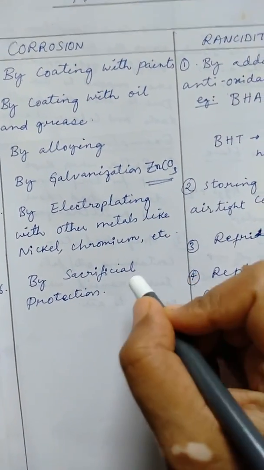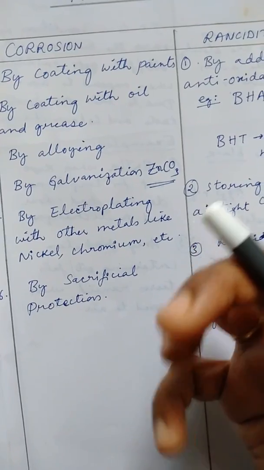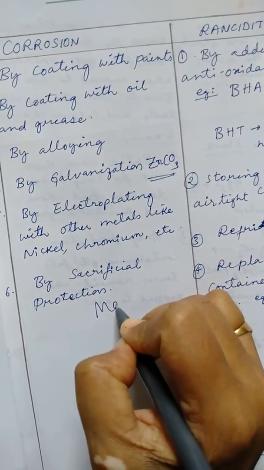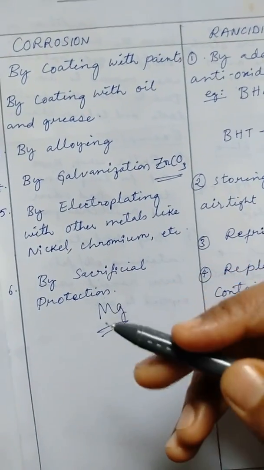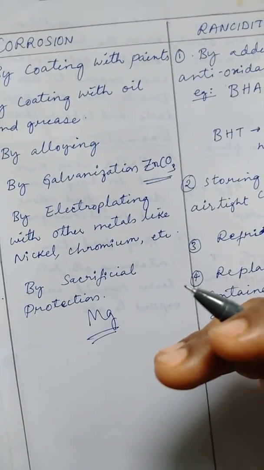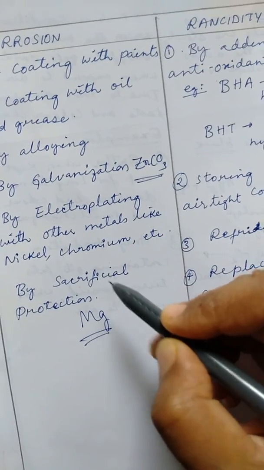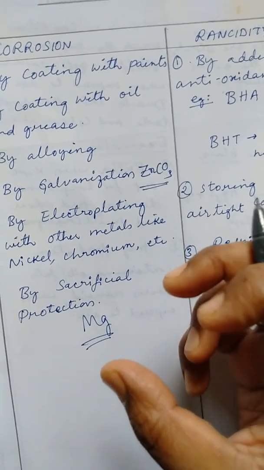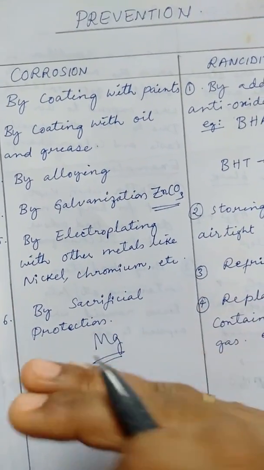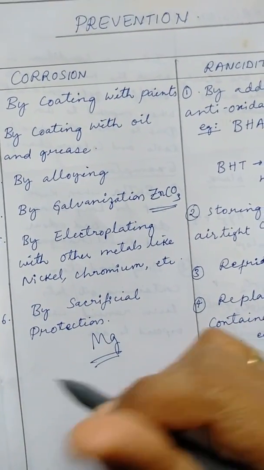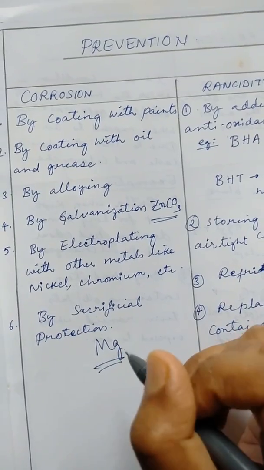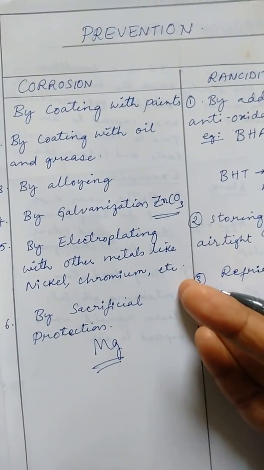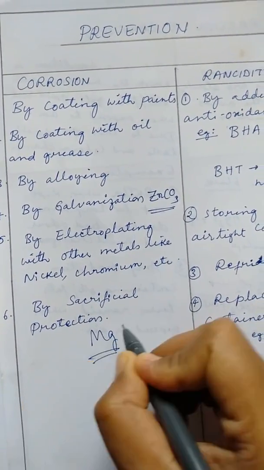Here, what they do is coat a more electropositive metal like magnesium. Magnesium is more electropositive than iron, so it is used to coat the iron, such that the magnesium reacts with the atmospheric oxygen and forms magnesium carbonate or magnesium oxide. This forms a protective layer that cuts the contact between the iron and the atmospheric oxygen and moisture. So magnesium is sacrificed to protect the main metal like iron. So it's called sacrificial protection.